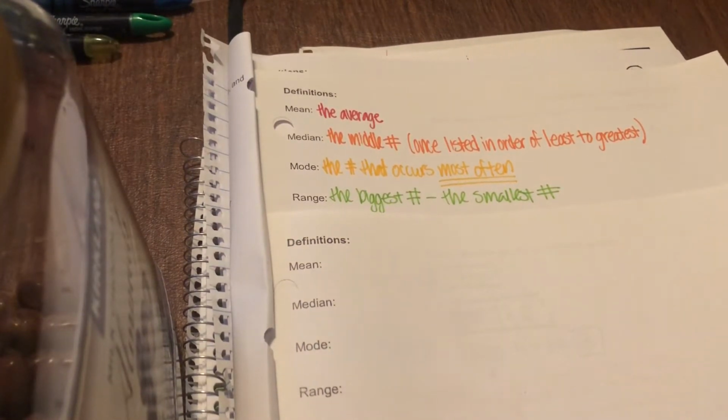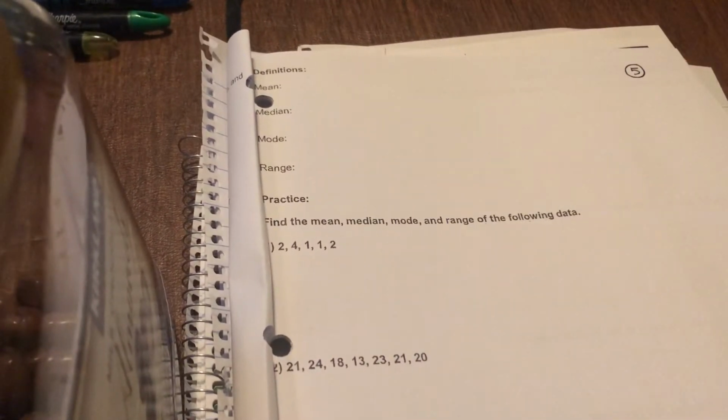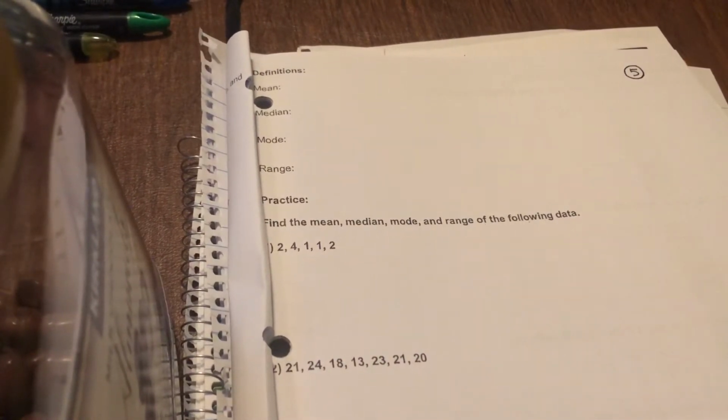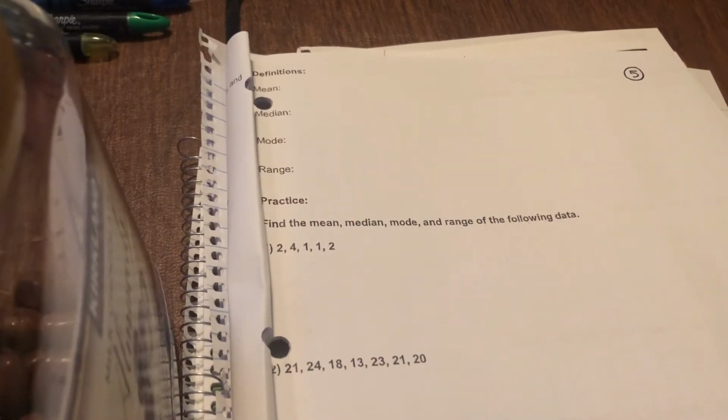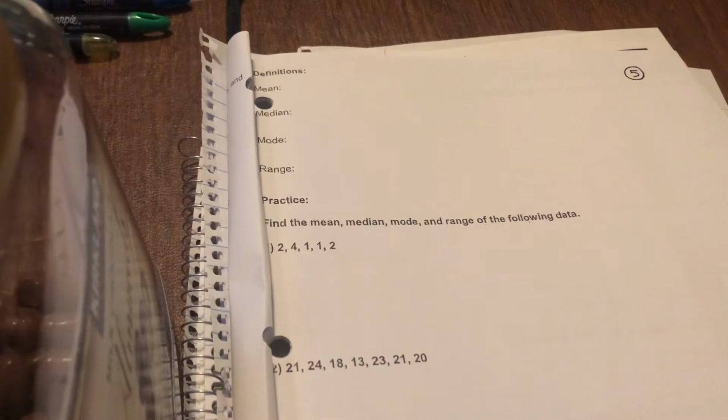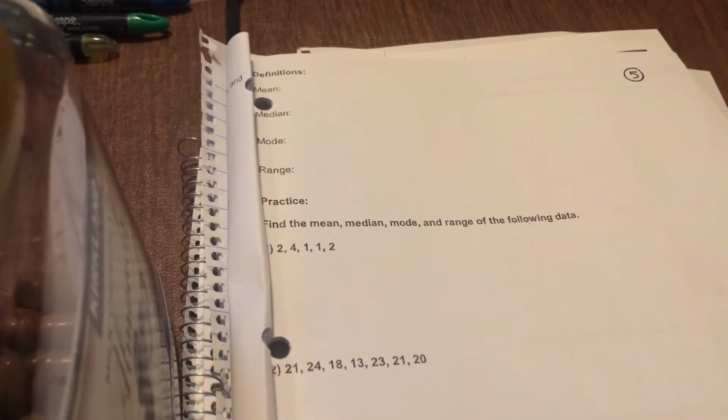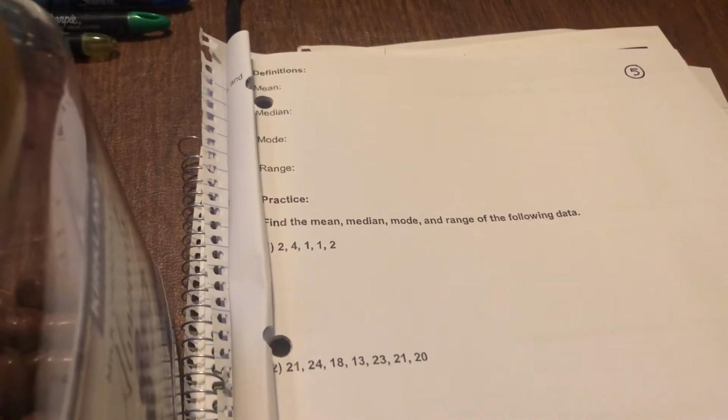All right, now we're gonna go ahead and actually try some of these. And again, if you missed some of those definitions, you could just pause the video once it was written down back there. Okay, let's go ahead and find the mean, median, mode, and range of the following data sets.